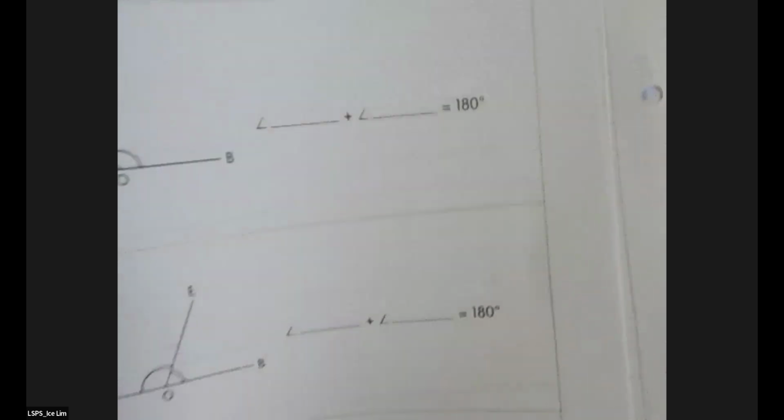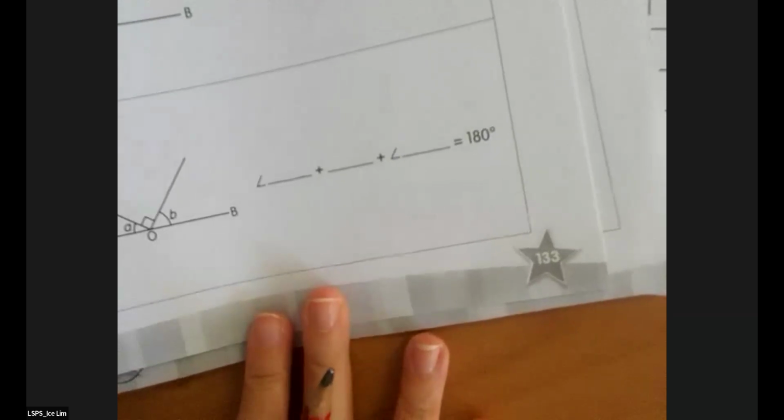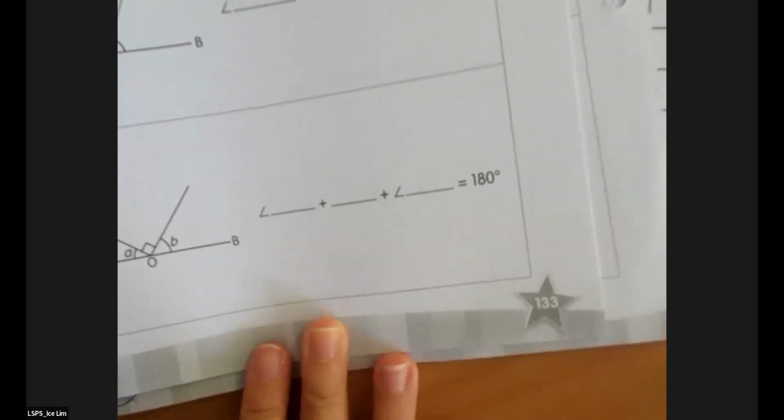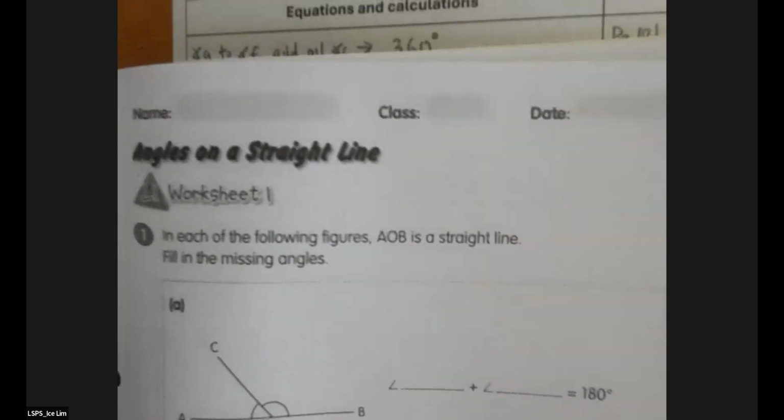That's fine. 133, sorry. 133. Have you found 133? Last minute to go. So this is angles on a straight line.